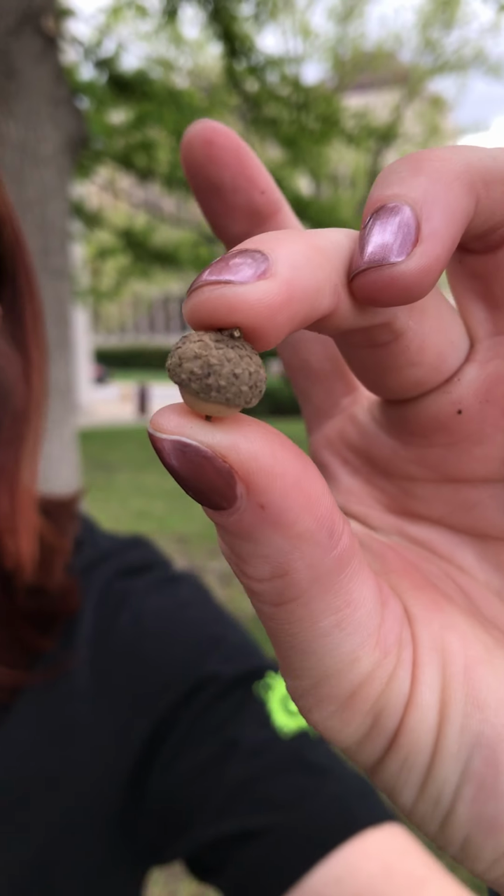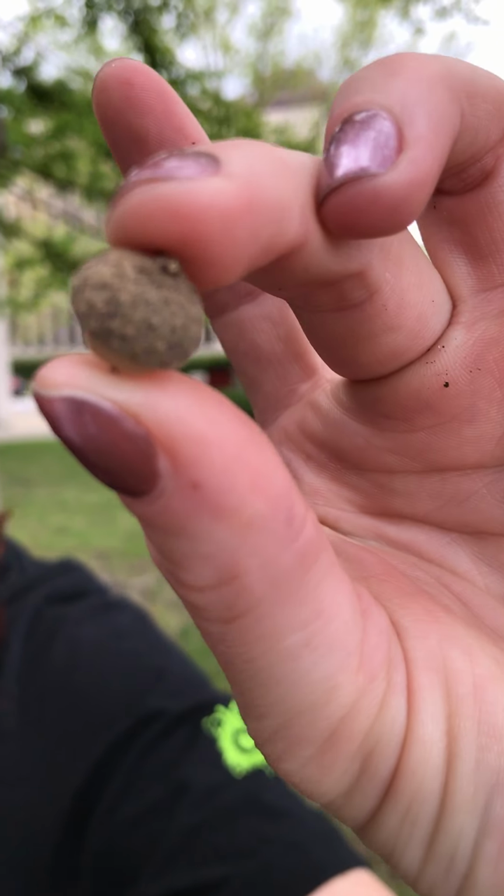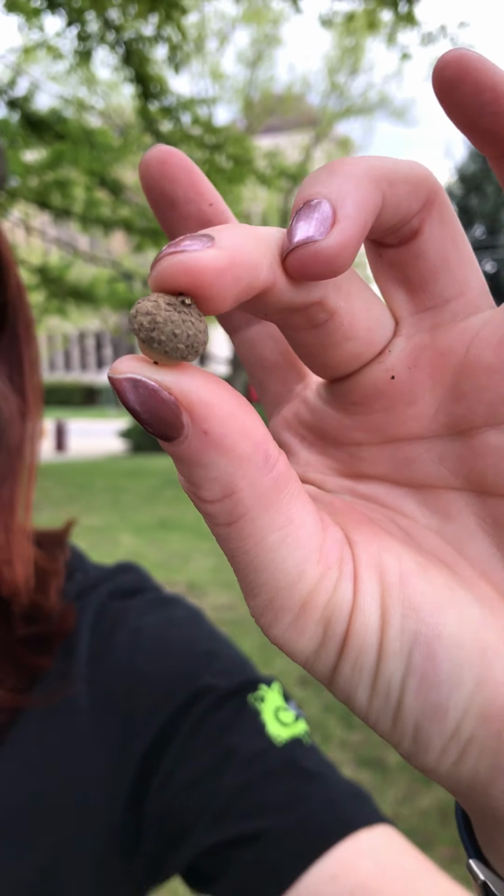And because it's an angiosperm, its seed is contained in a fruit. And if anybody is familiar with oak trees, it's contained in a very specific type of fruit, which is this. I don't have a better one. This is the only one I could find because DU's groundskeeping is doing such a good job cleaning up the yards. But this is a little tiny acorn, and it's so cute. So the seed for the oak tree is contained in acorns.